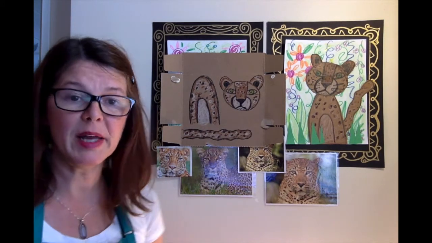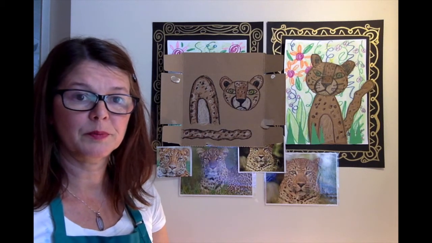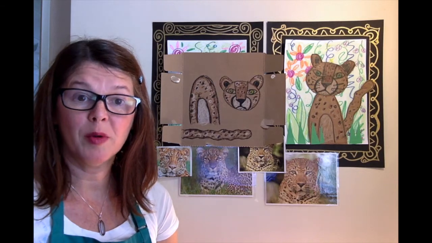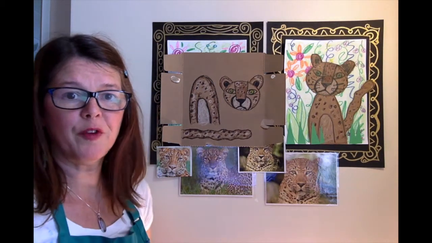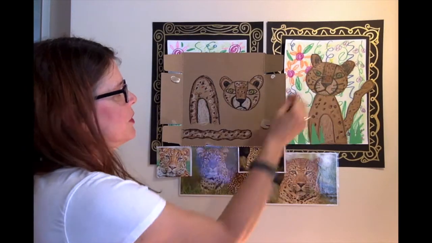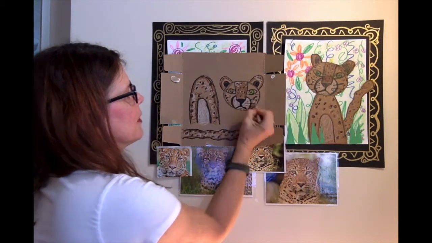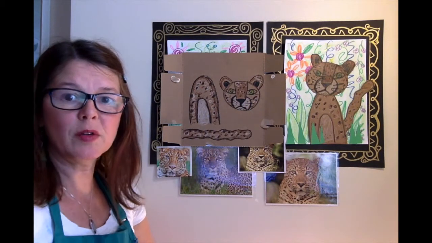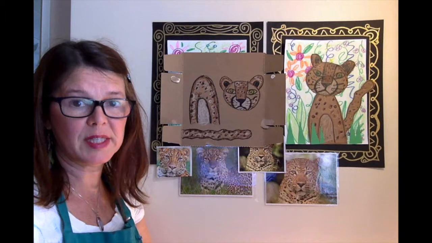Are you done with your spots? Perfect. Well, we're almost done with drawing our leopard. We have a few more details to add, like his little whiskers. They come off of his little cheeks. If there's any more details or more spots that you want to add, now is the time to do it.